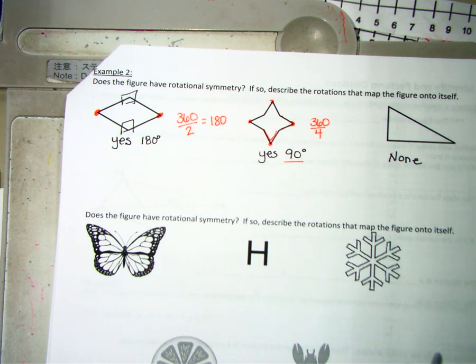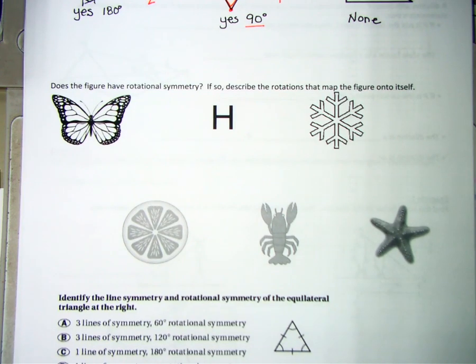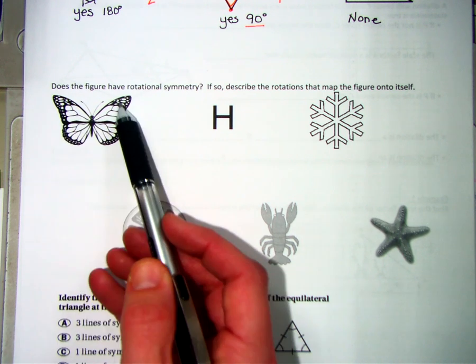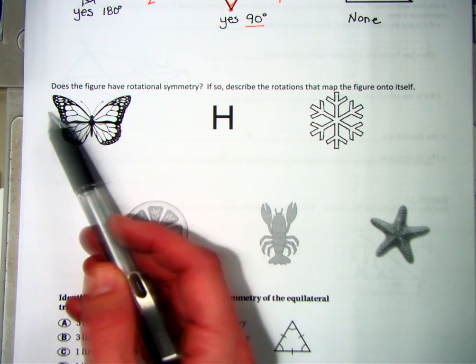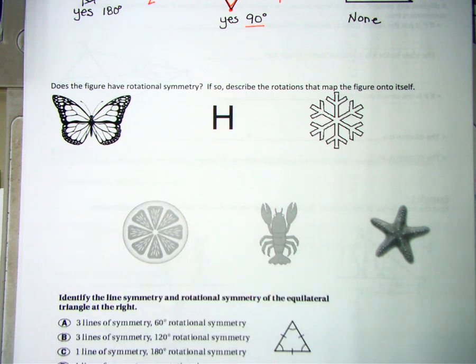Now when I say how many parts are the same, you can only count that if it has rotational symmetry. Does this have 2 parts that are the same? I mean, it's got a wing and a wing, but this doesn't have rotational symmetry. So don't say it's 180 degrees. This does not have rotational symmetry, so we're not even going to check.